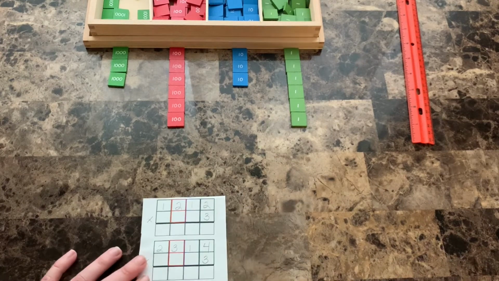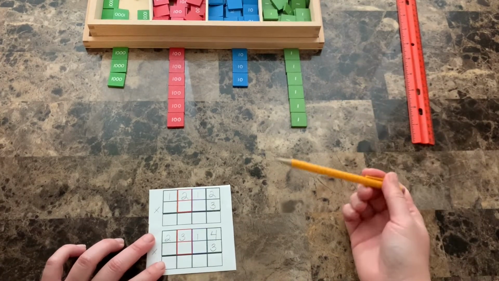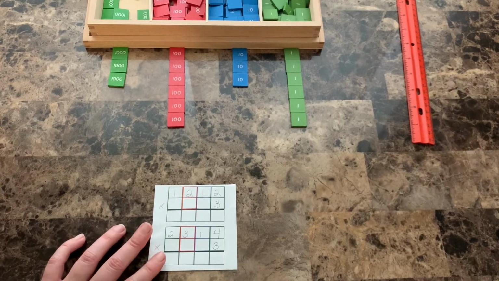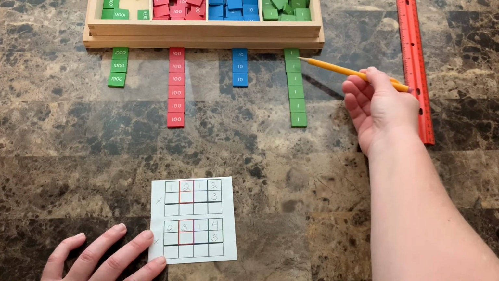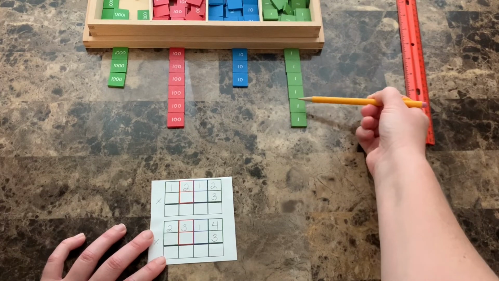All right, so let's get back to finding the answer, which we call the product in multiplication. So let's count here. 1, 2, 3, 4, 5, 6.